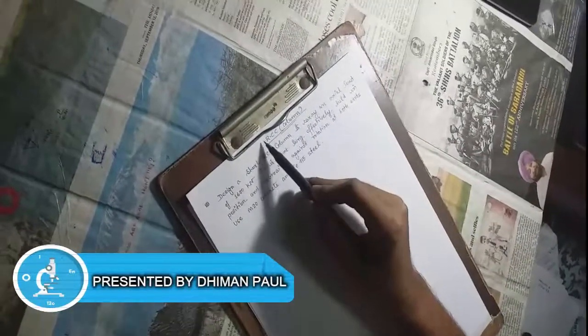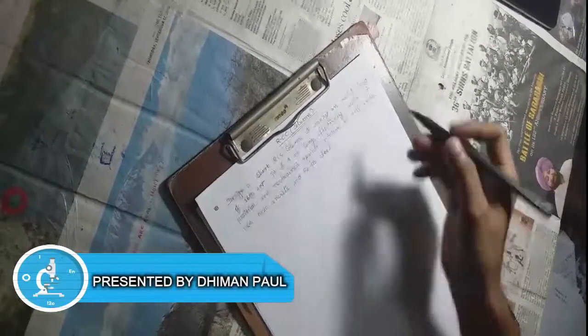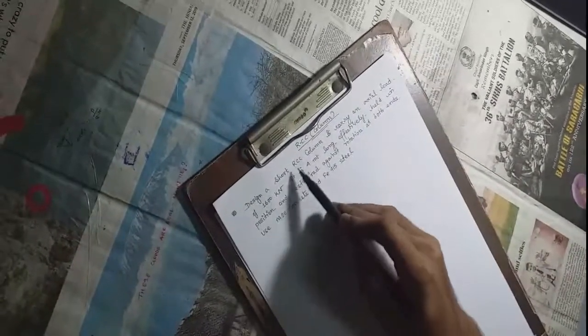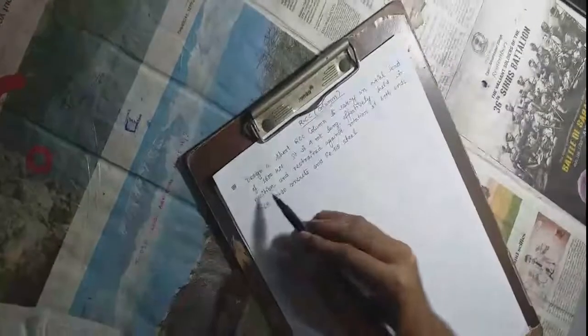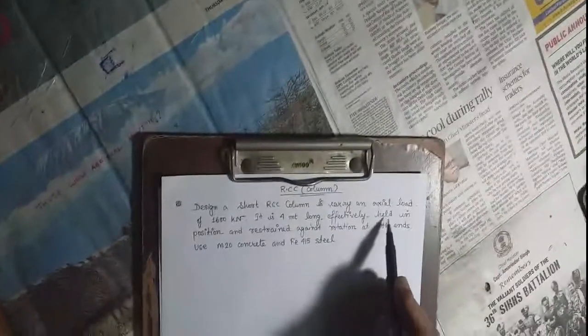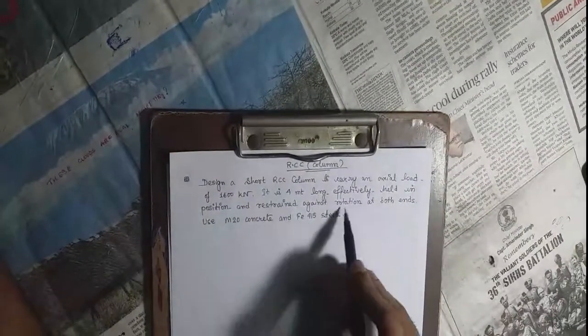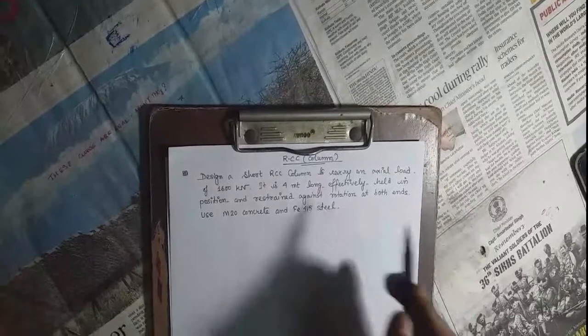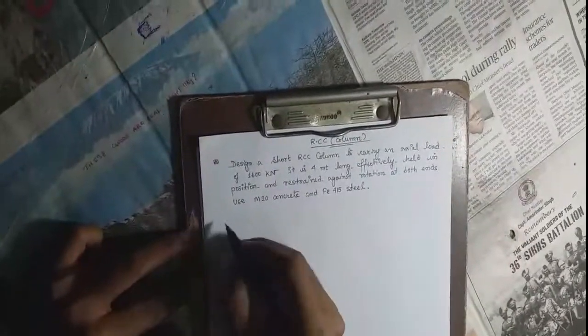Today we are going to discuss a question of column from RCC. The question here is, design a short RCC column to carry an axial load of 1600 kilonewton. It is 4 meter long, effectively held in position and restrained against rotation at both ends. Use M20 concrete and Fe415 steel. So these are the given values. From where can we start?